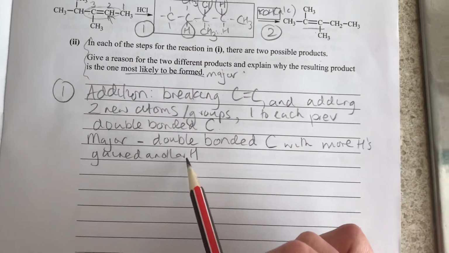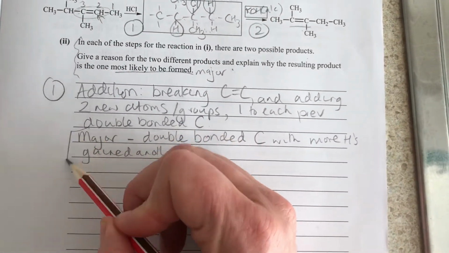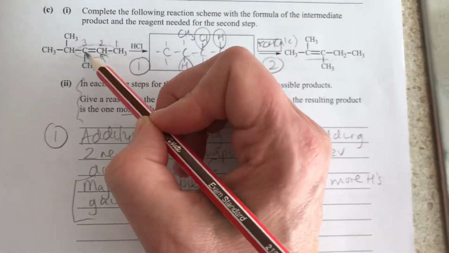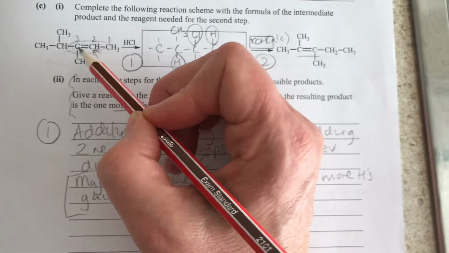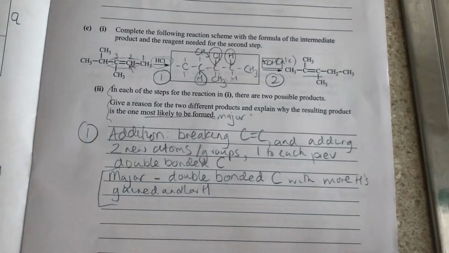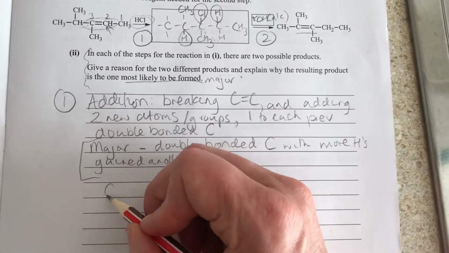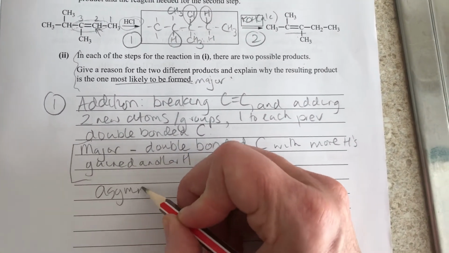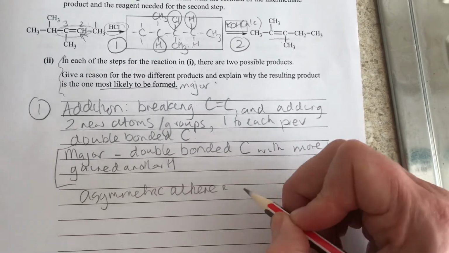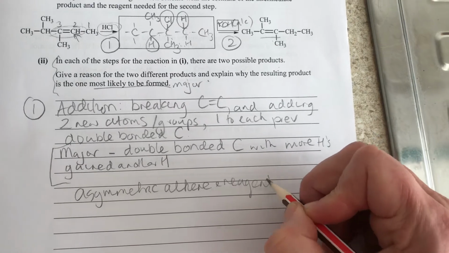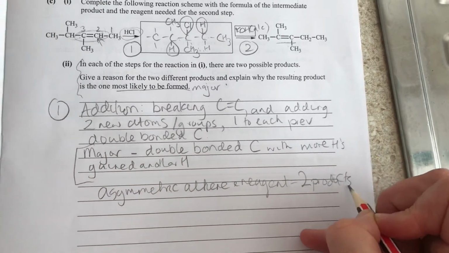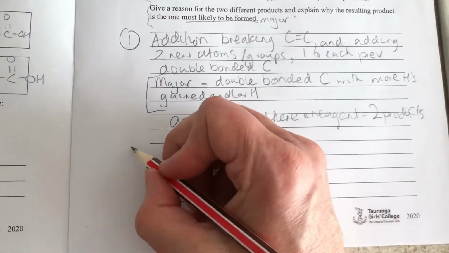Okay, now why could we form a major product here? We haven't really addressed that. That's because this double bond is asymmetrical. Those two double bonded carbons are different, and we are adding an asymmetrical reagent or two different atoms. So we need to say that. So asymmetric alkene and reagent gives us two products, a major and a minor. Okay. Right, that's half of the question done.